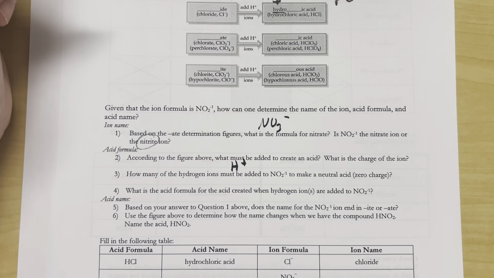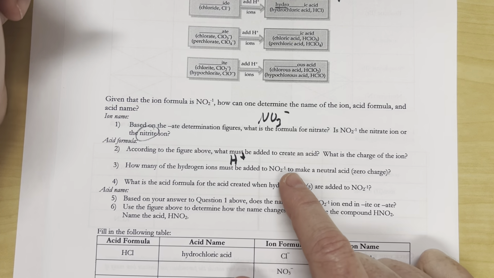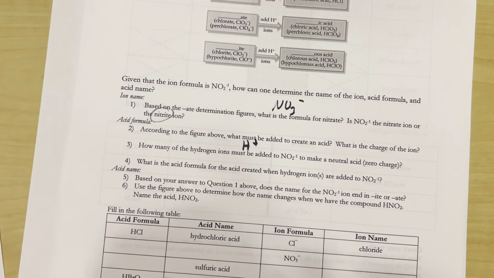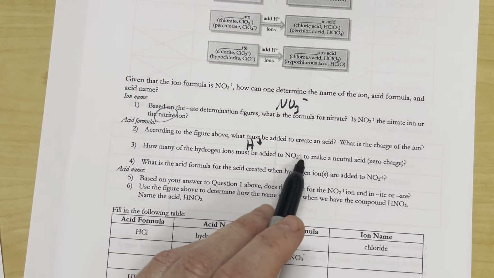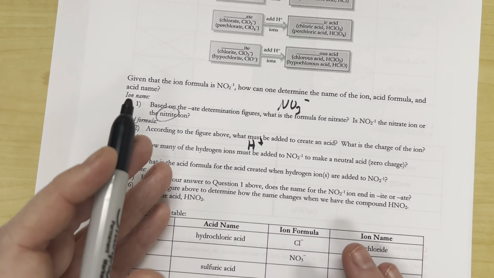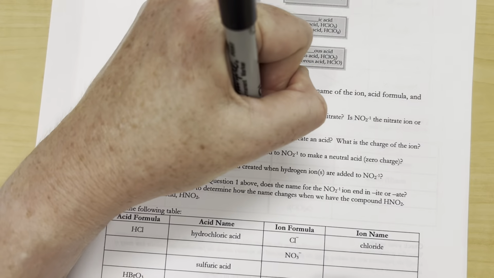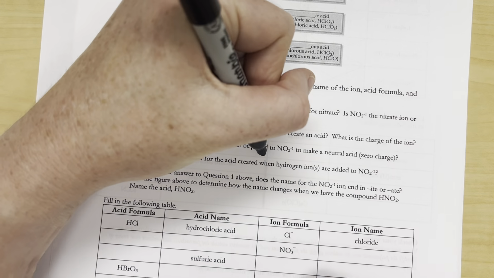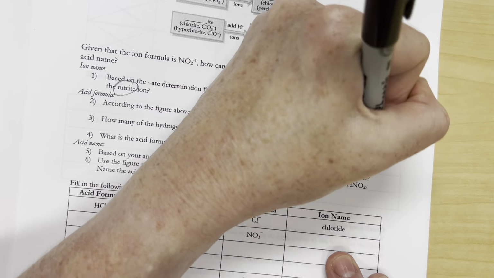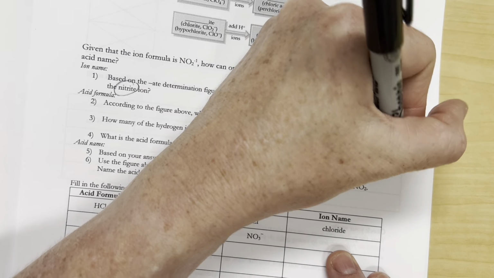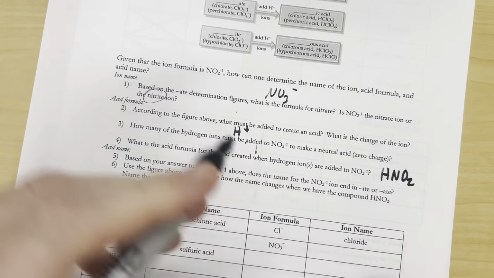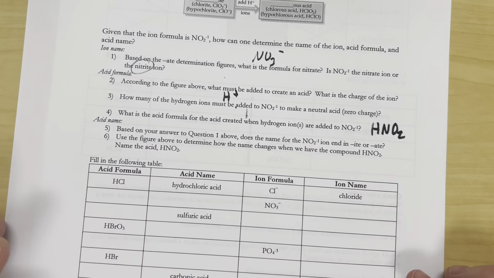How many hydrogen atoms must be added to NO2 negative to make a neutral acid? Well, we don't worry about the fact that it's NO2, we just worry about the fact that it's a -1. If it's got a -1, how many positives do you need to add to cancel it out? Hopefully you agree it's just 1. So what is the formula? HNO2. You have an H+, you have an NO2 negative, and the charges just cancel each other out.